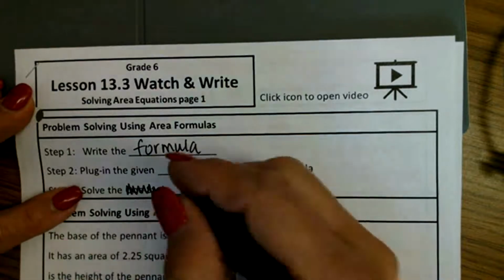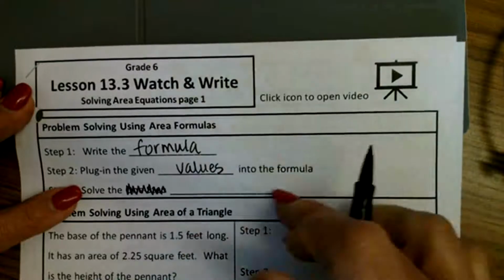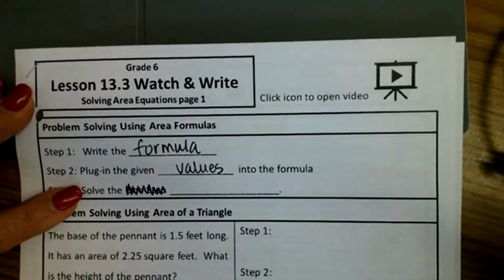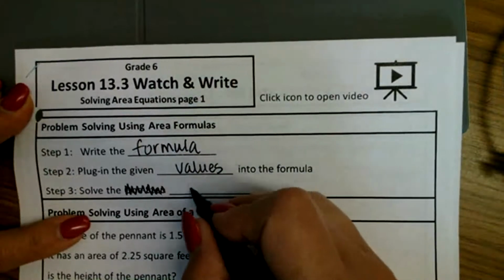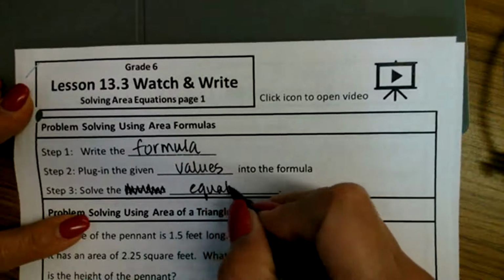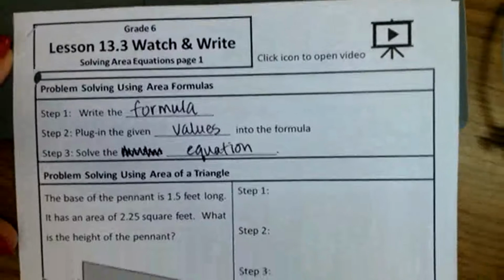Step number 2 is plug in the given values into the formula. So the problem will give you some of the values, and so you're going to plug them in where they belong. The last step is to solve the equation. Okay, so let's do that. Let's do the 3 steps with a couple examples.